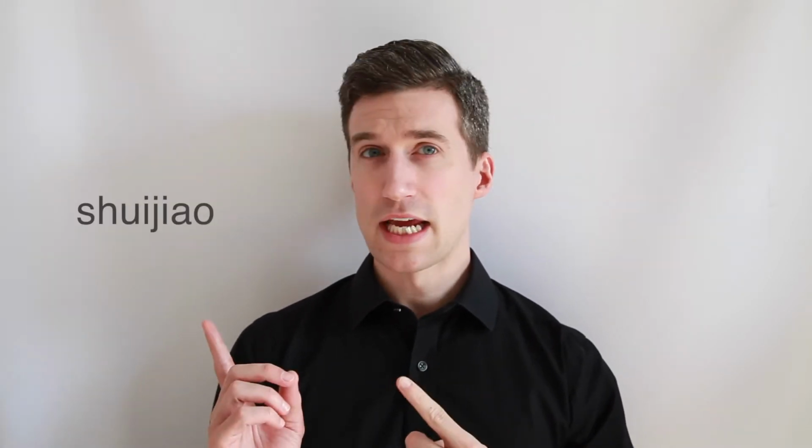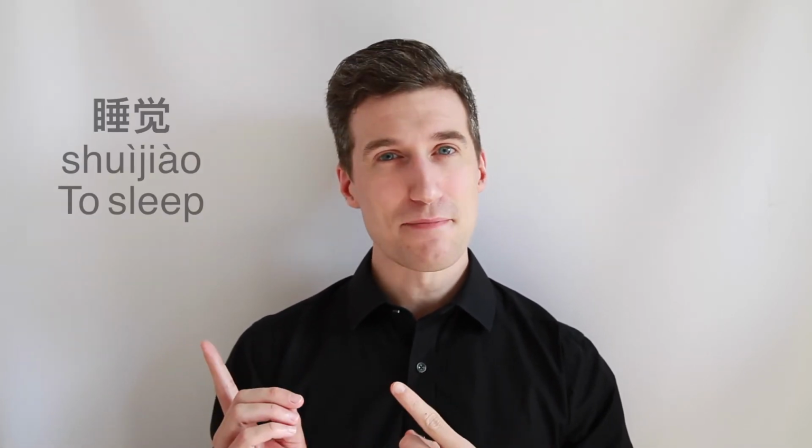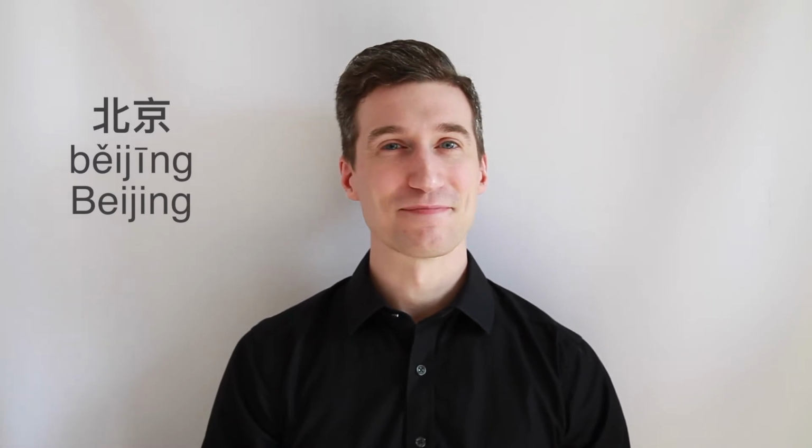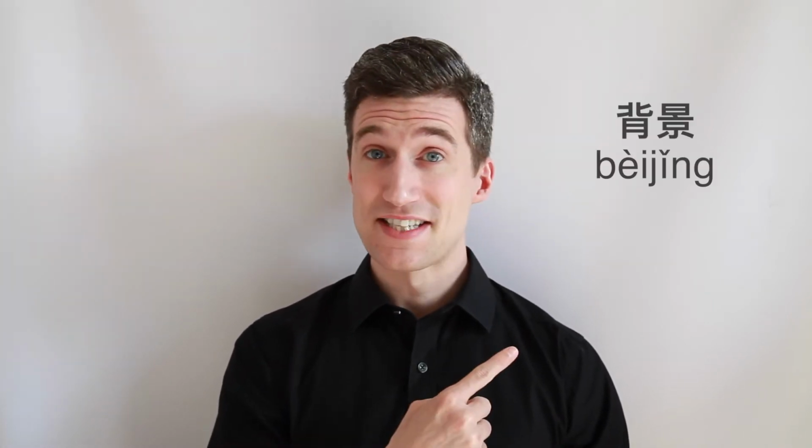This becomes even more problematic when combining characters and even words together. For example, let's take a look at this word here. If we read it 睡觉, it means sleep. But if we read it as 水饺, it means dumplings. What about this one? Reading this as Beijing means the Chinese capital, Beijing, but pronounced Beijing, it means background.